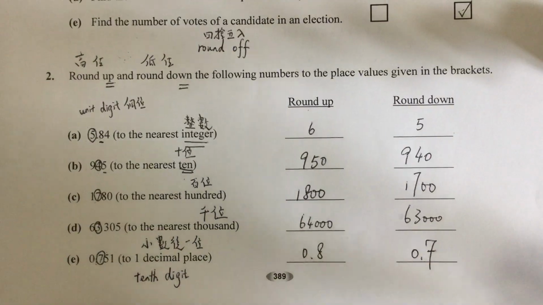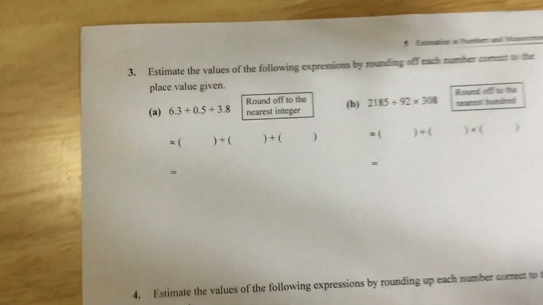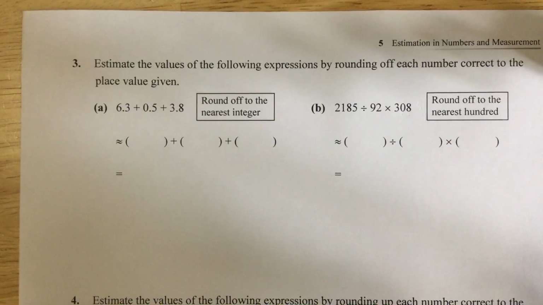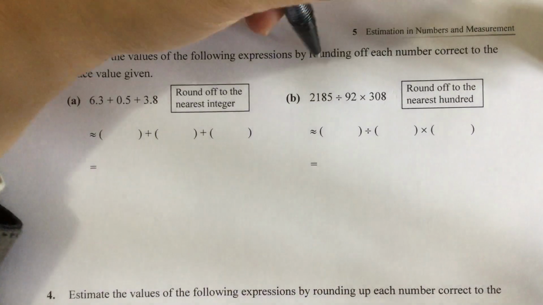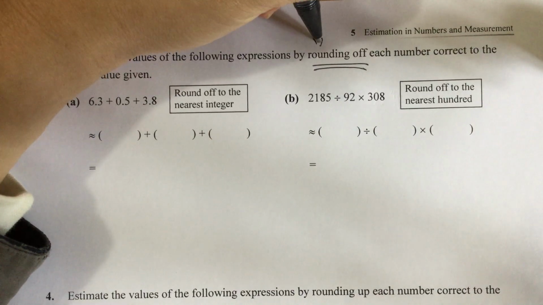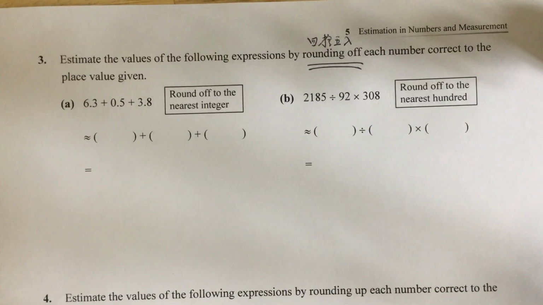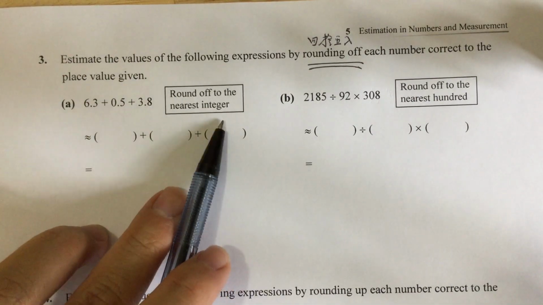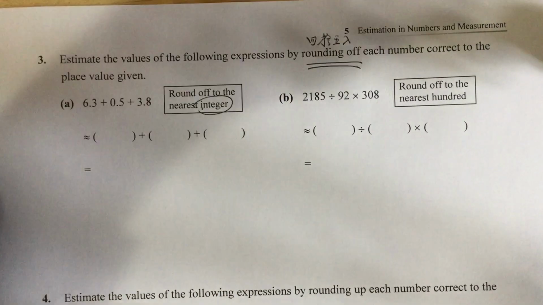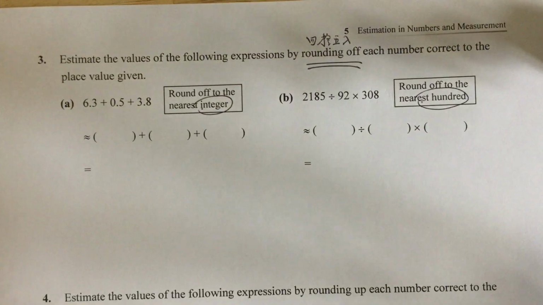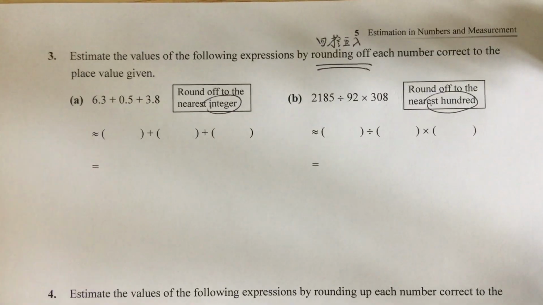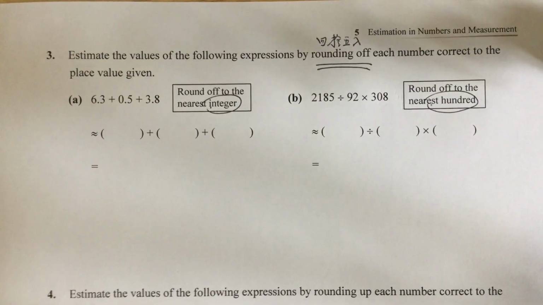Okay, now we will go to the round off for question 3. Question 3, we are going to do the round off. Estimate the value of the following by round off. In Chinese, say 入 once again. To the base value given, that means here. Correct to the integers and the nearest 100. Okay, so you must pay attention to this question. So I give you 15 seconds so you can try it by yourself first. If not, you can skip it and I will go to the answer.